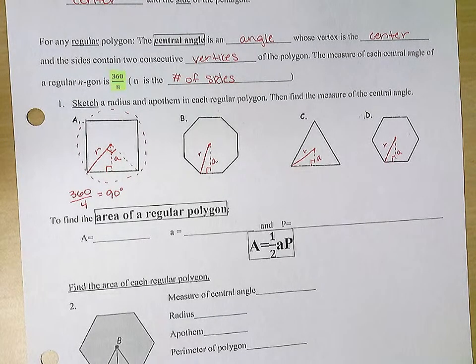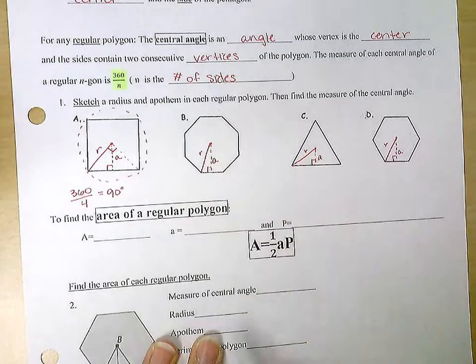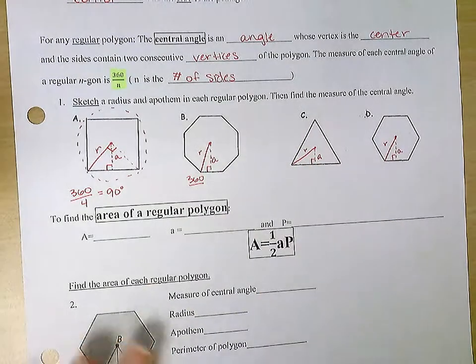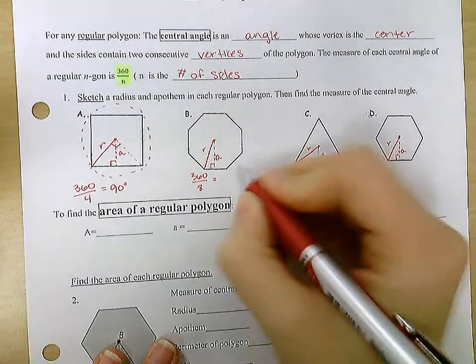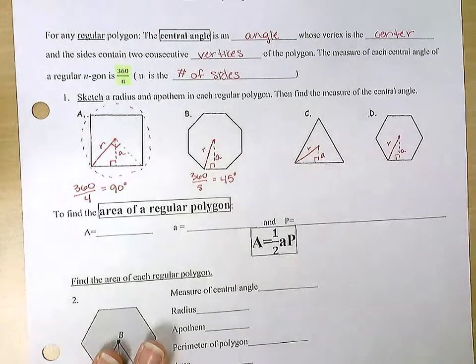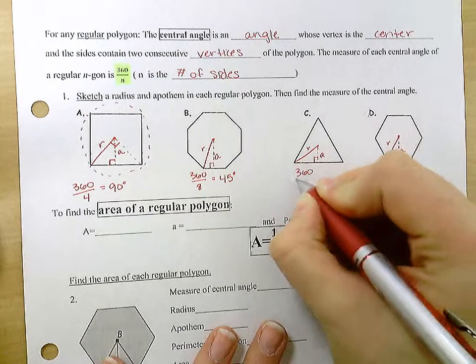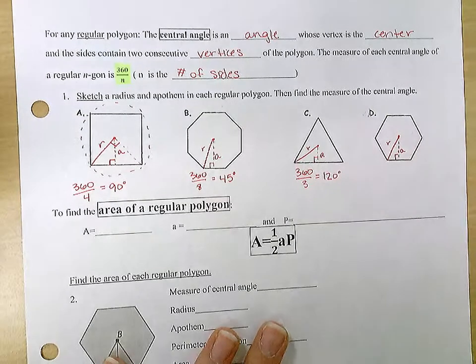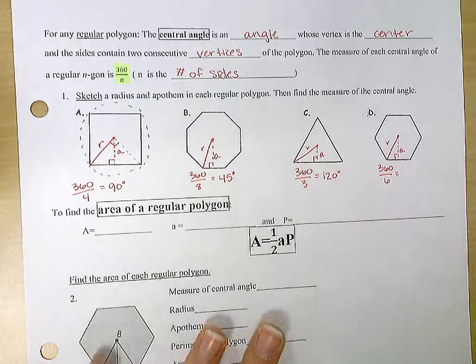All right, I have each of my segments drawn in for B, C, and D. So I have my radius and my apothem for each. Then your central angle measure is 360 divided by how many sides there are. This one has 8, so that central angle measure will be 45 degrees. Letter C is 360 divided by 3. That's 120 degrees.